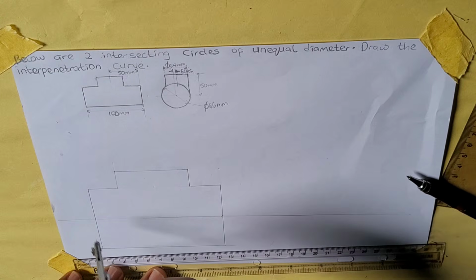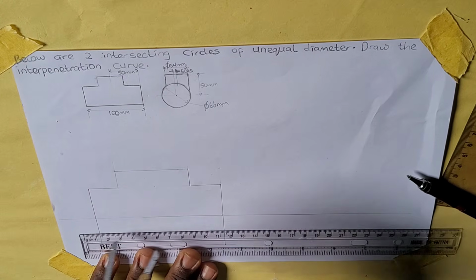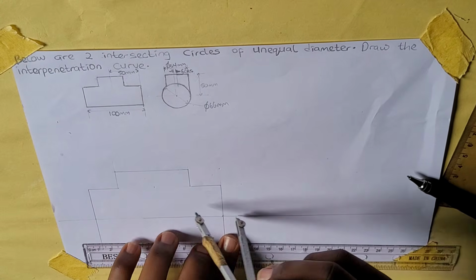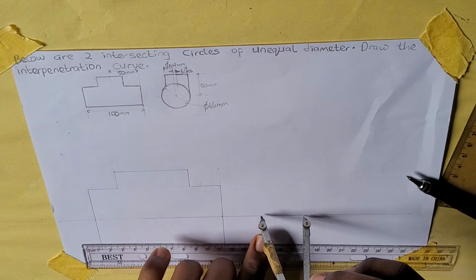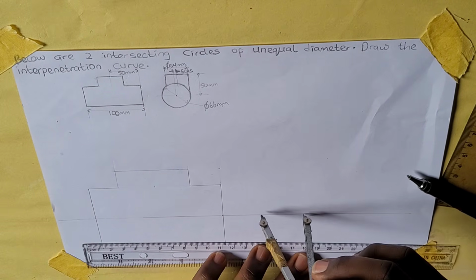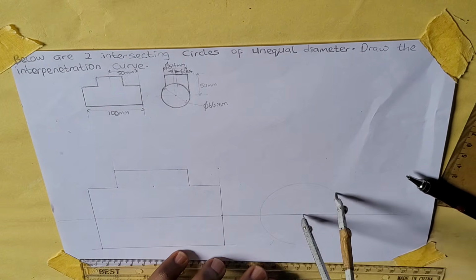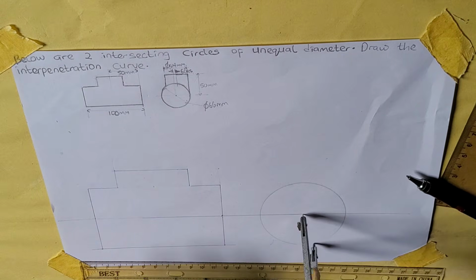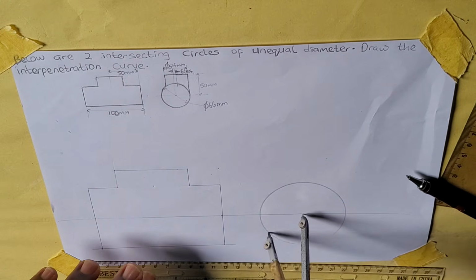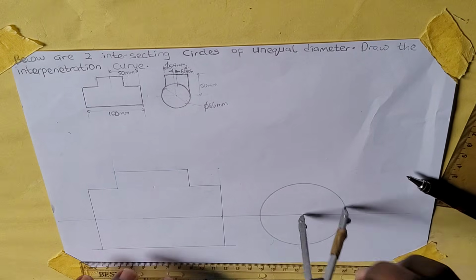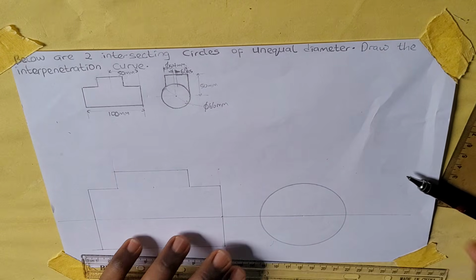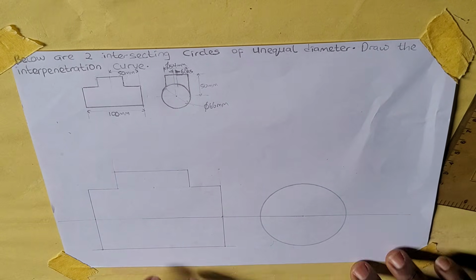We can do it here, we can do it on this side. You can also choose to do it on the ruler, however you please. I'll give a certain distance from the block, and then I'm going to draw my circle. Okay, this is the midpoint here.